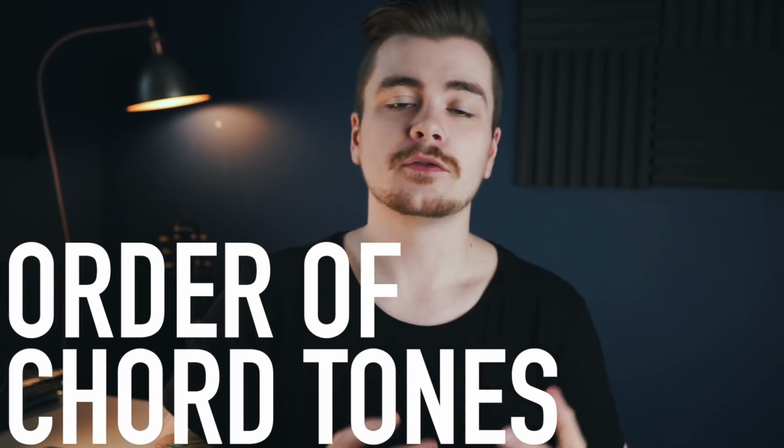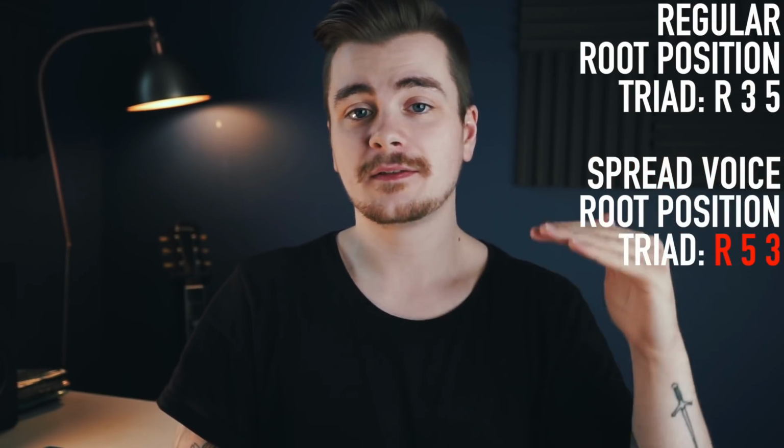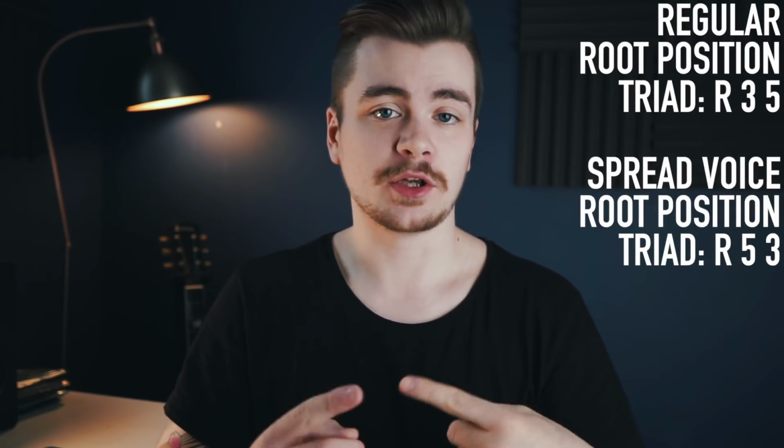The third difference is the order of the chord tones from low to high. So normally a root position major triad would have the root in the bass, the third in the middle, and the fifth on top. Root, third, fifth. With a root position spread voice major triad, however, it has the root in the bass, the fifth in the middle, and the third on top. So that's root, third, fifth versus root, fifth, third. Essentially, the top 2 notes in the triad have switched positions.